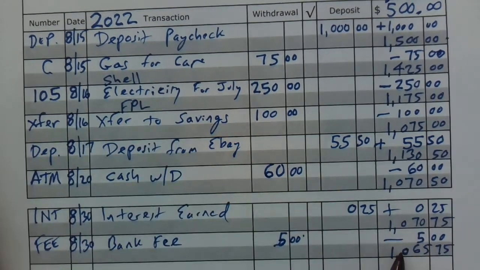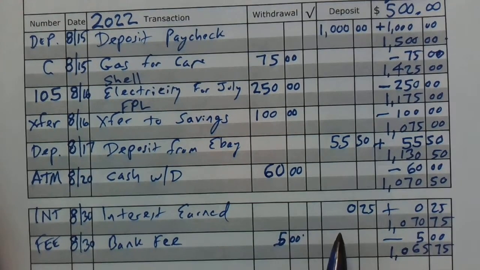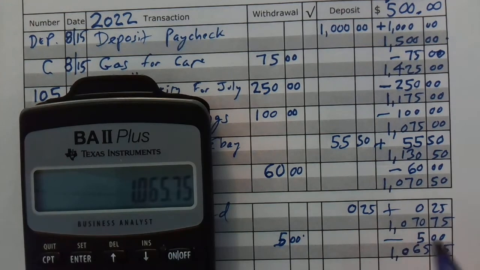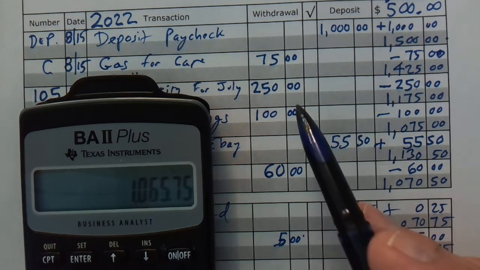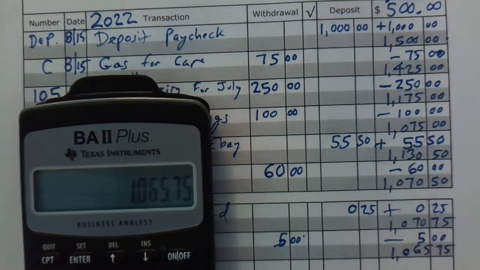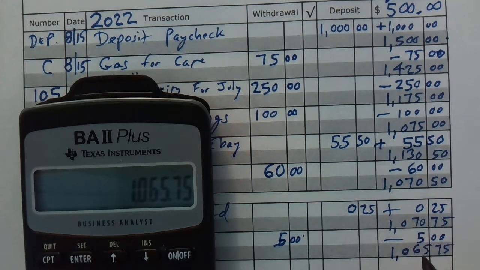So doing this method, keeping close track of everything, will help you avoid any kind of fees such as that. So you should never get another overdraft fee in the future because you are going to follow this method and keep track of exactly how much is in your account, and you'll account for things that have not yet cleared the bank, so you know exactly how much money you have available to utilize for your life.